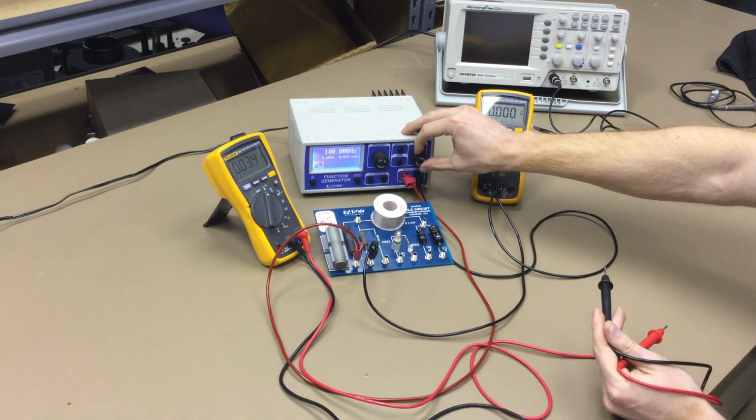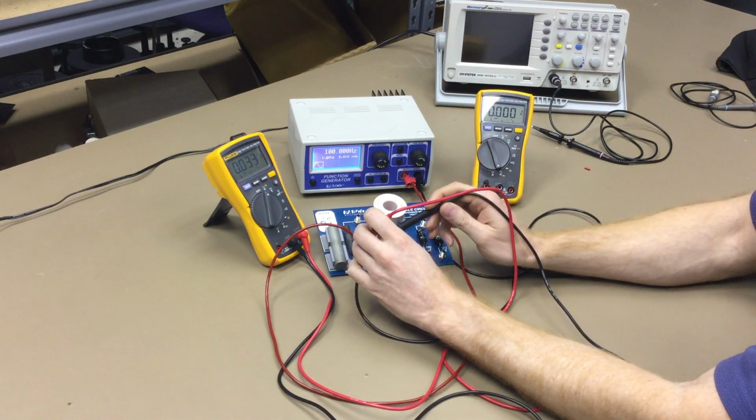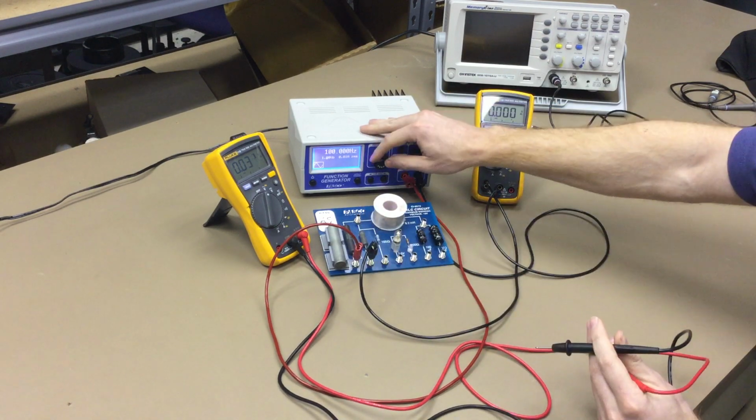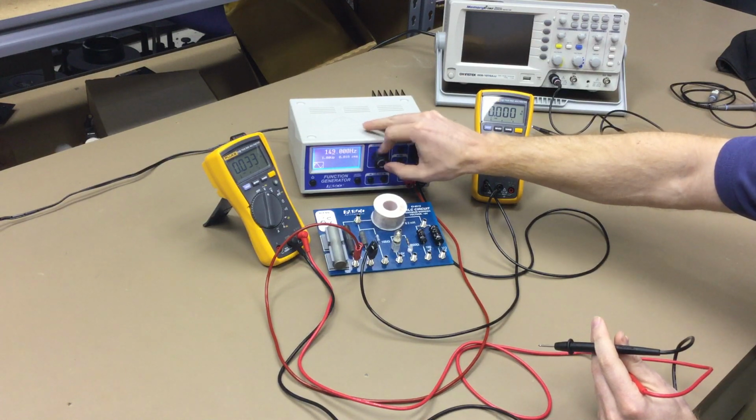Now I'm going to turn the voltage back down to 1 volt peak, like we started with, and you can see it's back to 0.704 on the multimeter. And I'm going to increase the frequency from 100 Hertz to 500 Hertz.